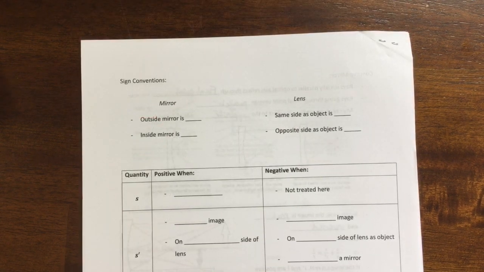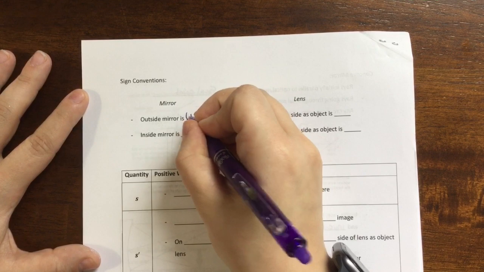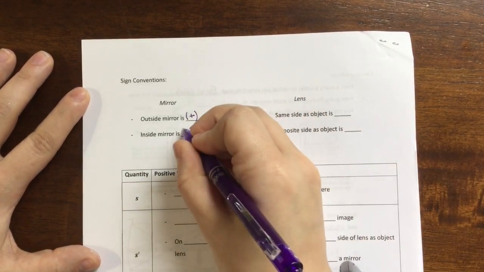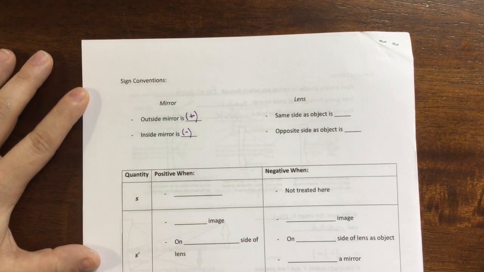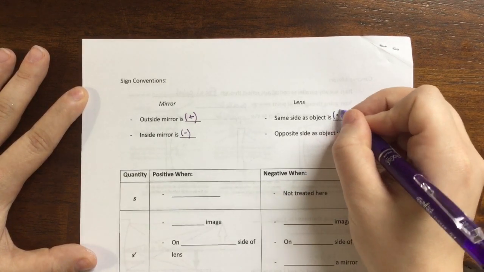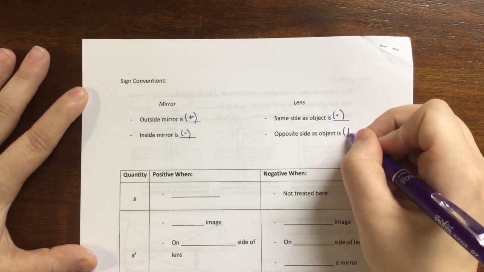As a recap, let's go over the sign conventions. In a mirror, the outside is positive, and the inside of a mirror is negative. With lenses, sign is assigned based on the position of the object. Anything on the same side as the object is negative, while the opposite side of the lens as the object is positive.